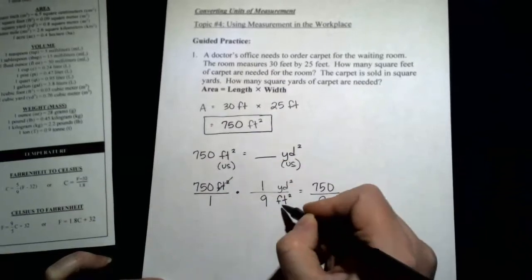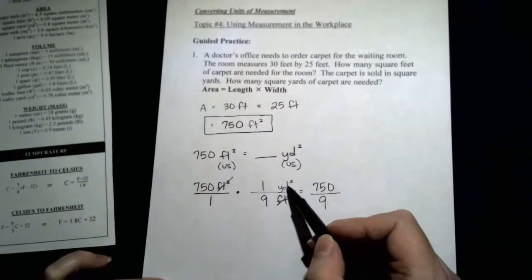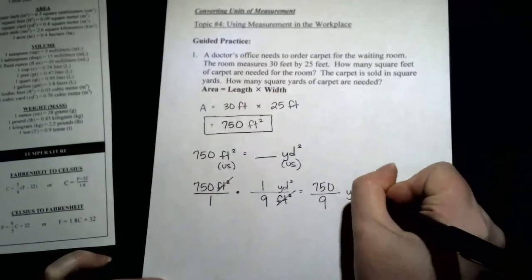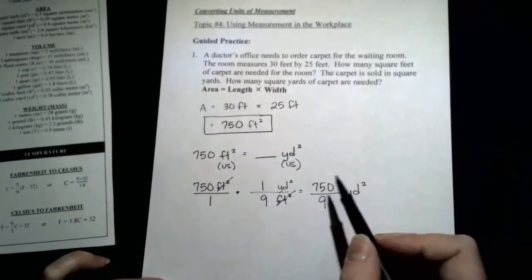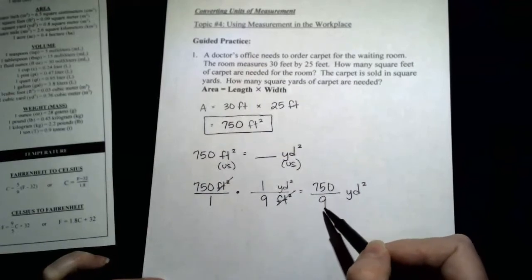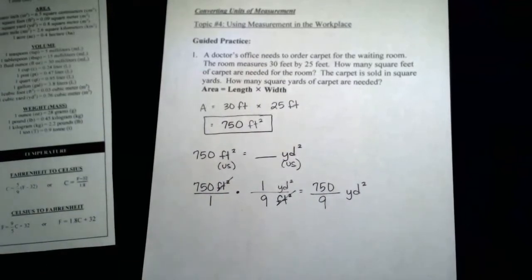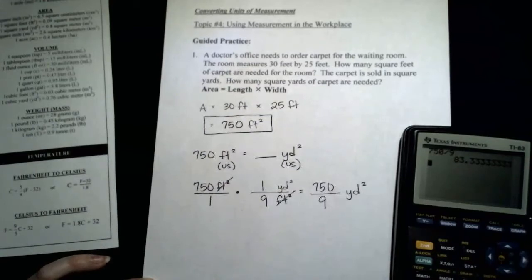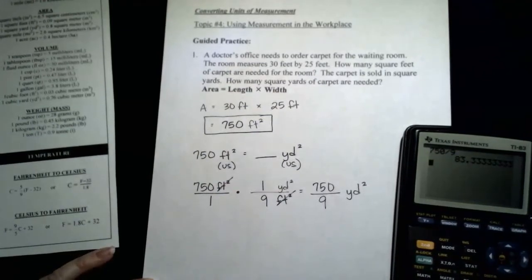The square feet are diagonal, so they cancel, and square yards are left. Now, since I'm looking at a fraction right now, I know I need to divide that. 750 divided by 9 gave me 83.3 repeating.